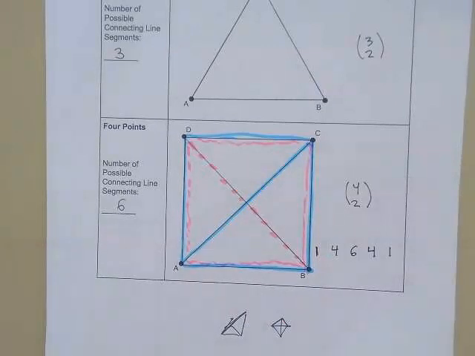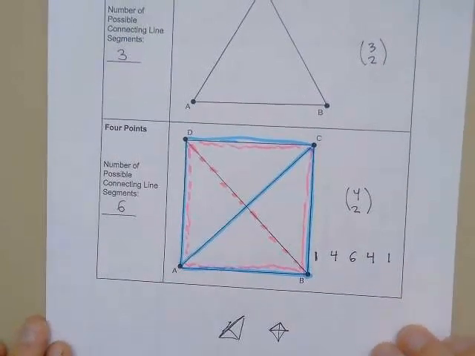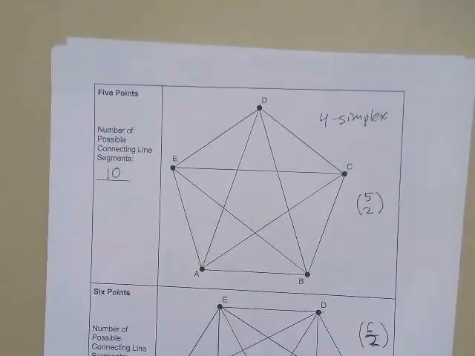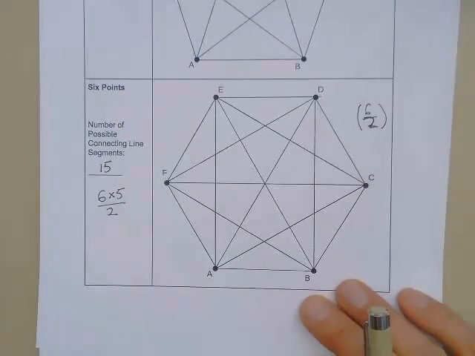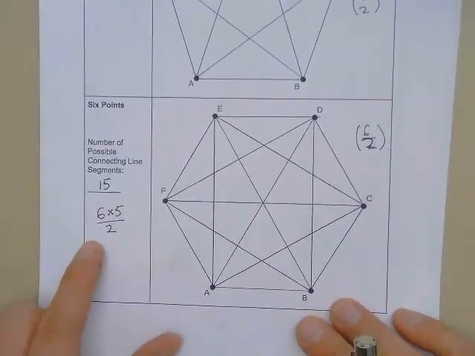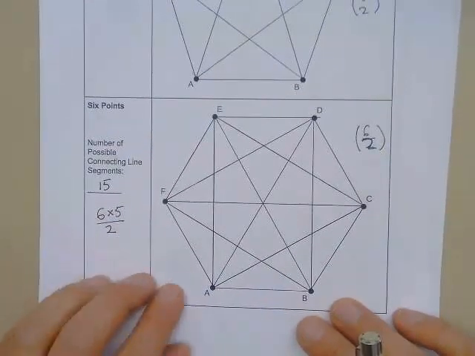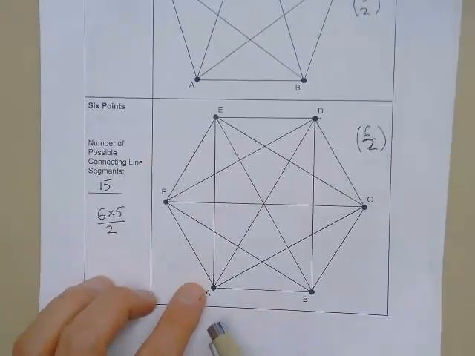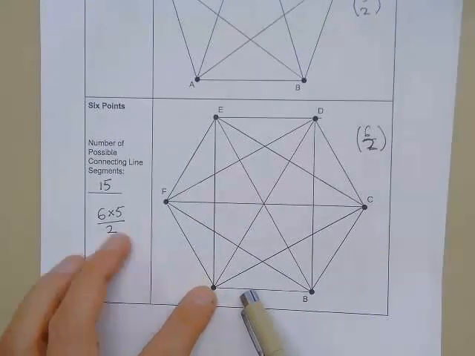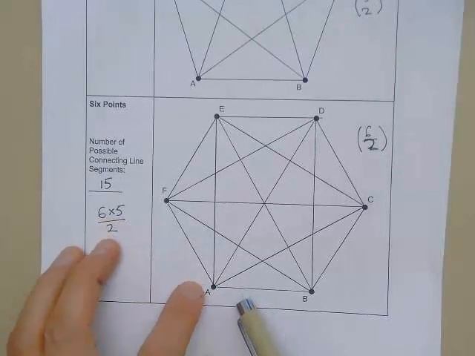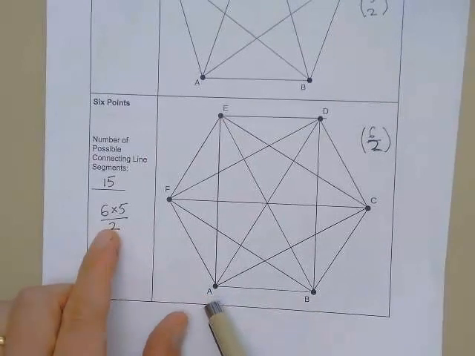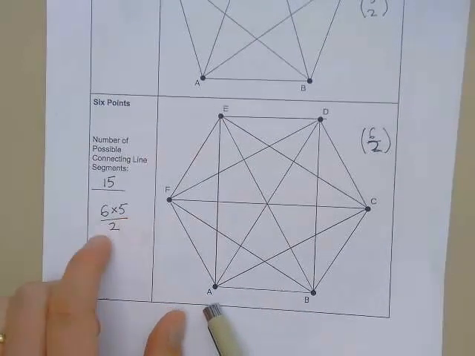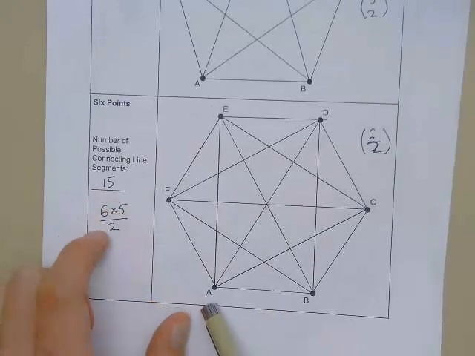And if I keep going, 5 points, 10 line segments, 6 points, 15 line segments. Another way to think about that, when it starts to get hard to count here, is that each of my 6 points connects to 5 other points, but each of those line segments will be counted twice because A to B is the same as B to A. So divide by 2 to eliminate duplicates. 6 times 5 divided by 2 is 15. That's n times n minus 1 over 2.